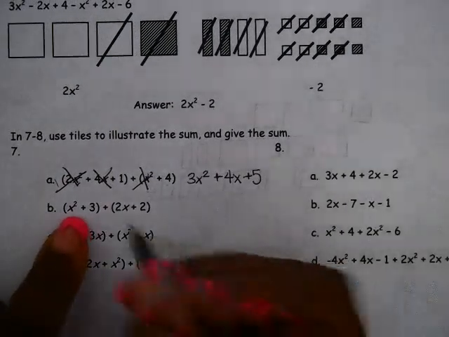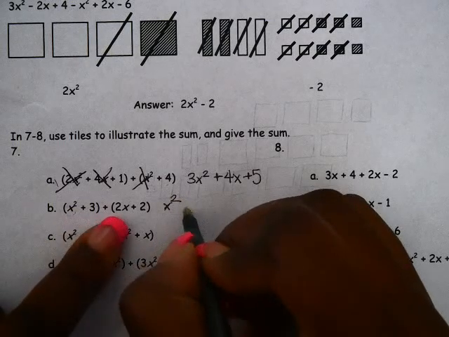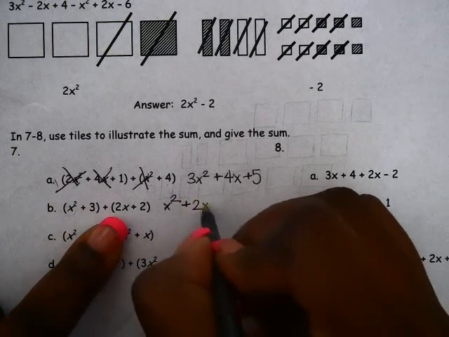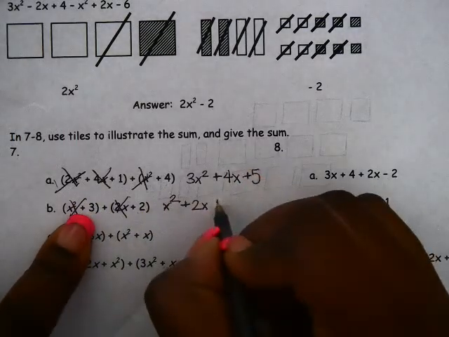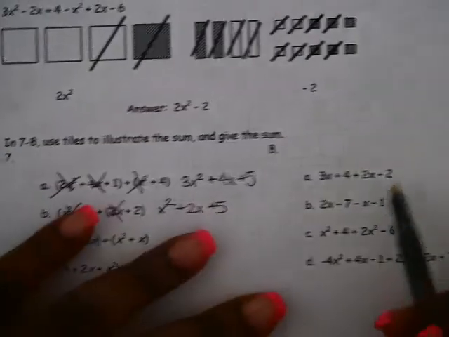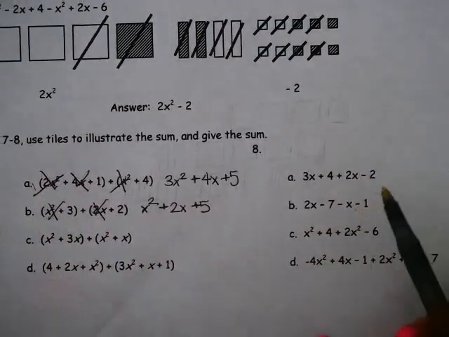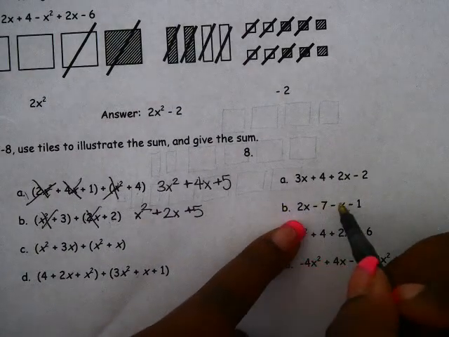Let's do the next one. I only have 1 set of x squared. I have 2 x's. And then I have 3, and then plus 2 more is 5. Okay. All right, so let's look over here at the negatives, and I feel that you can do C and D on your own. So let's look at B on this side.